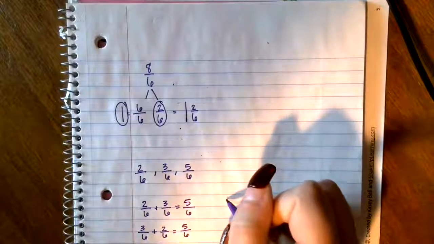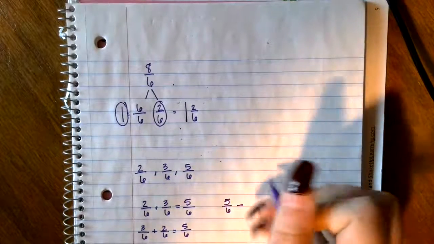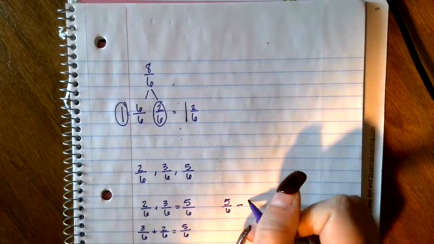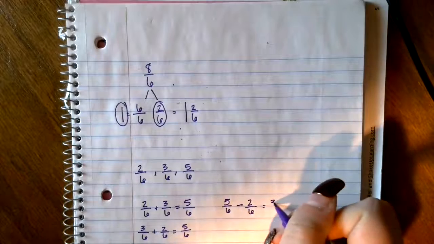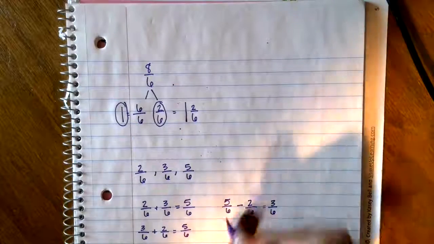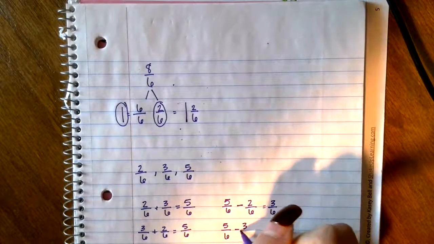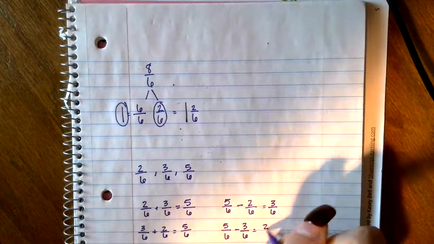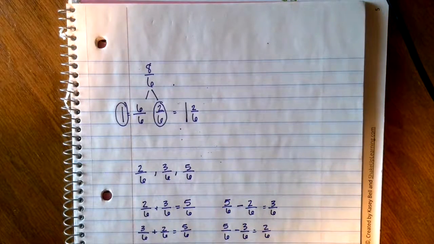Yep, so you can also say 5 sixths and then use subtraction, right? And we could say 2 sixths. So 5 sixths minus 2 sixths equals 3 sixths. Okay, and then the other way, right? 5 sixths minus 3 sixths is 2 sixths. Okay, any of those are true. So see that relationship between those numbers? Great.